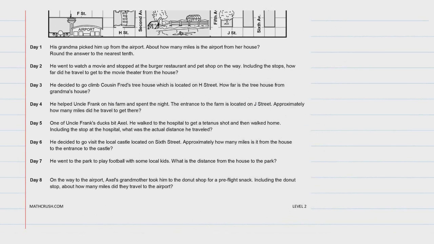Welcome back. You were supposed to do day 6, day 7, and day 8 on your own. Let's take a look at day 6. He decided to go visit the local castle located on 6th Street. Approximately how many miles is it from the house to the entrance to the castle? For this one, we have to count the squares, change it to feet, and then change it to miles. So it's a little more difficult.